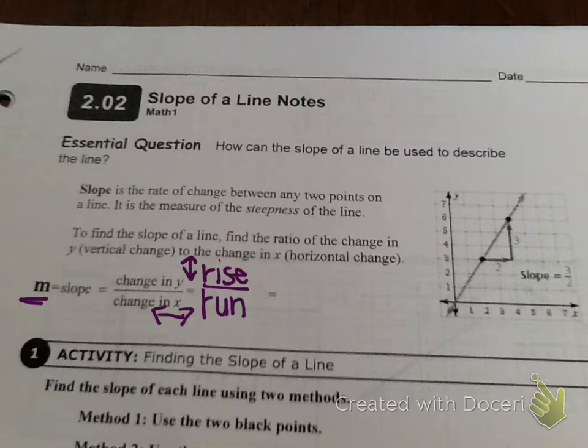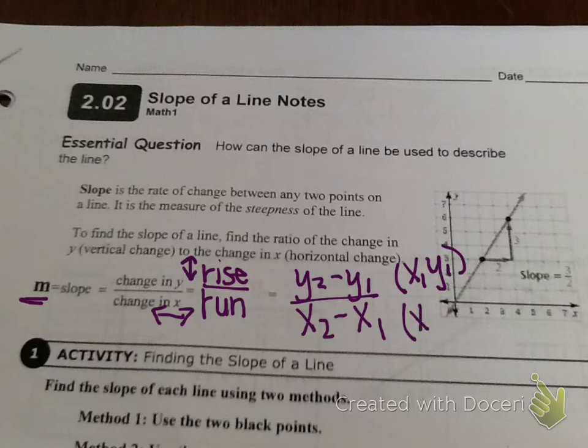And the actual formula is y2 minus y1 over x2 minus x1. And these are just ordered pairs, so x1, y1 would be an ordered pair, x2, y2 would be an ordered pair. And that being said, you just fill in the coordinates of your ordered pair into this formula, and you will be able to find the slope.